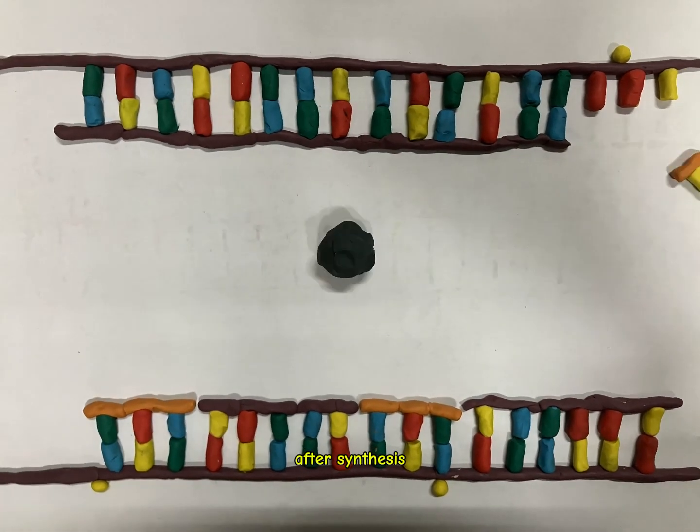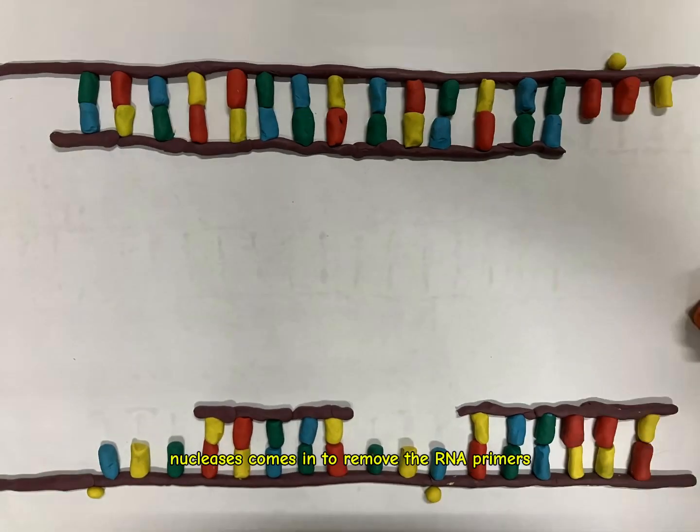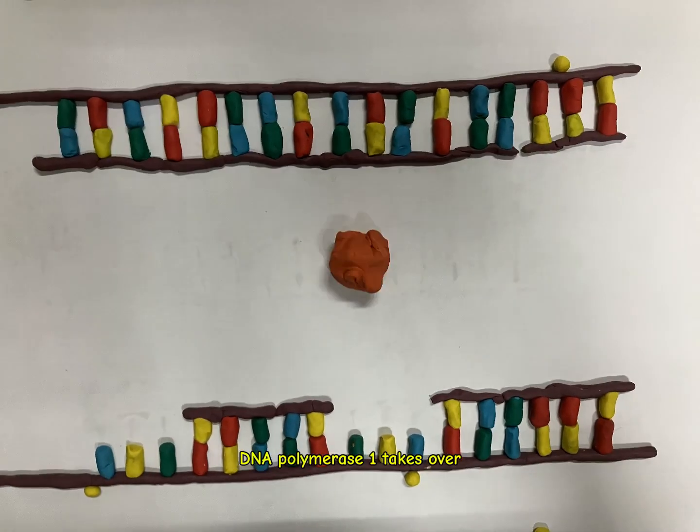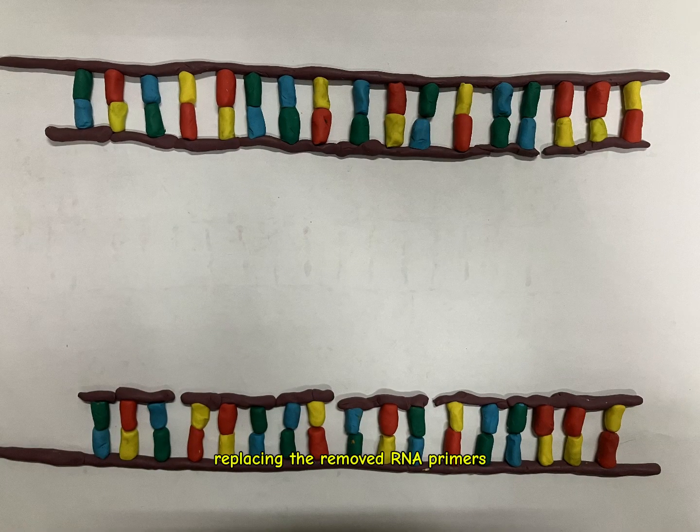After synthesis, nuclease comes in to remove the RNA primers from both the leading and lagging strands, clearing the path for the next step. DNA polymerase I takes over, replacing the removed RNA primers with the correct DNA nucleotides on both strands. The remaining single-strand binding proteins are also removed as the polymerase finishes the job.